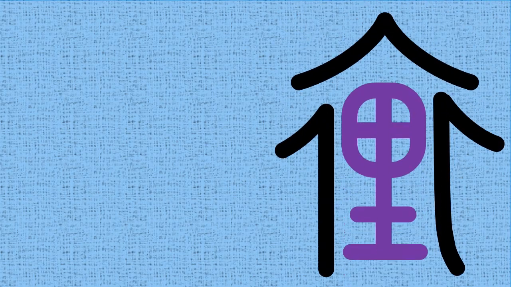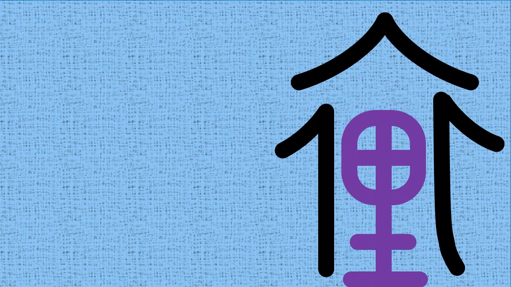Our final character today inserts the phonetic 里 inside the element for clothing, 衣, to create the character originally meaning the lining or layer of cloth closest to the body.